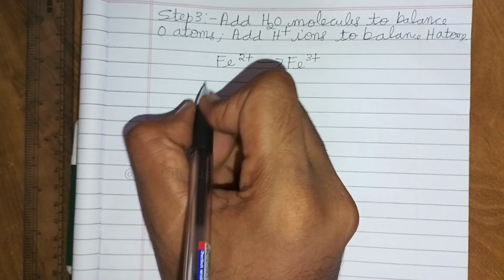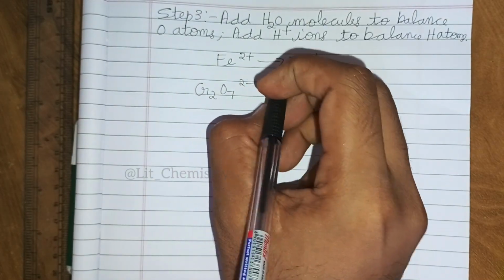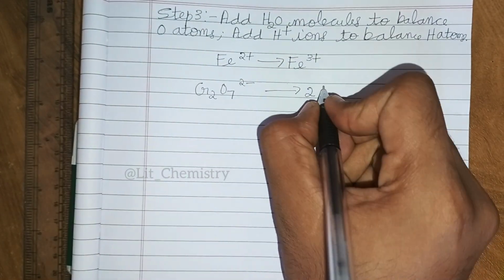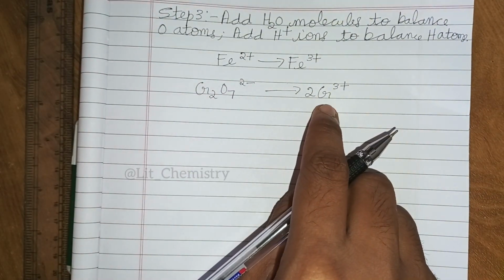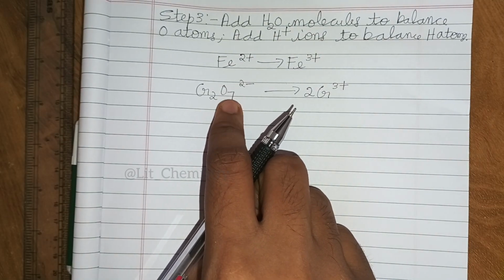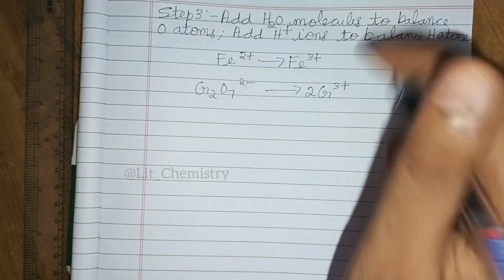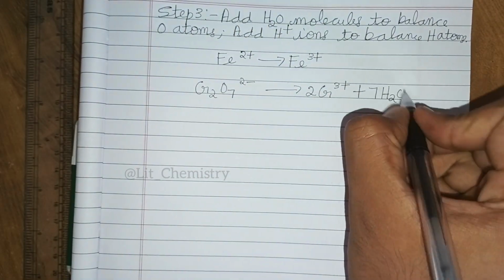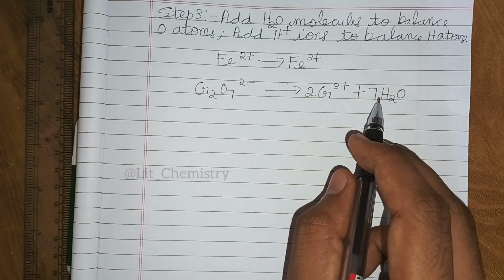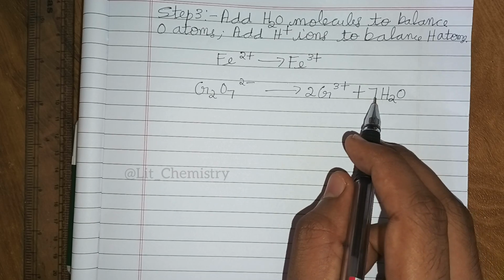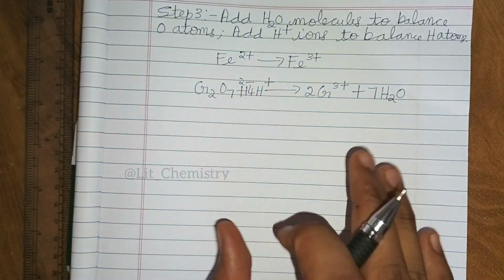Then we have the reduction half reaction, that is Cr2O7 2- gives rise to 2Cr3+. Here chromium is balanced, 2 and 2. There are 7 oxygen atoms, so in order to balance that I am going to add H2O molecules. So I'll write 7H2O. So oxygen is also balanced, 7 and 7. Now hydrogen becomes 7 times 2, that's 14. So I write plus 14H+. The whole reaction will be balanced now.